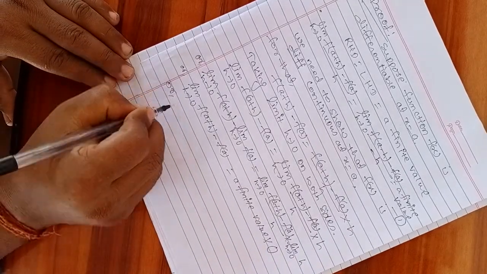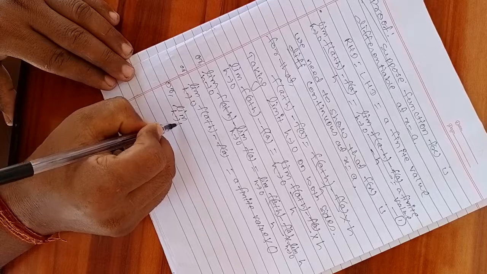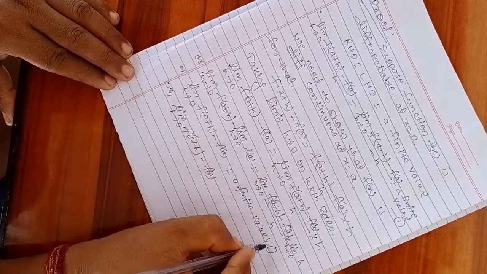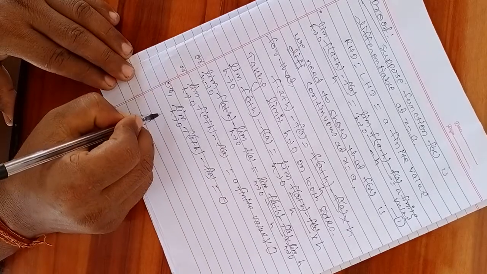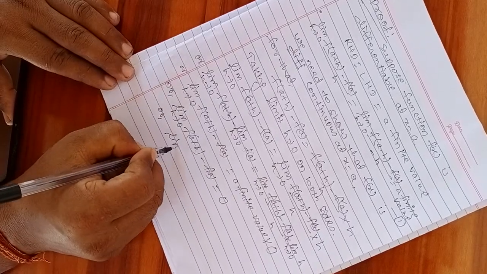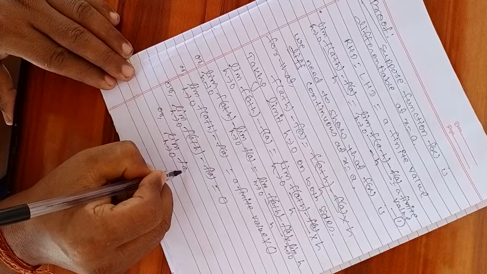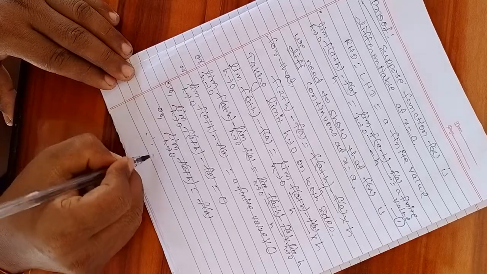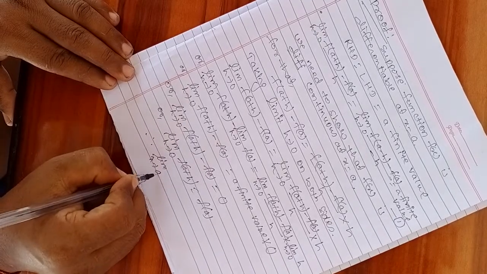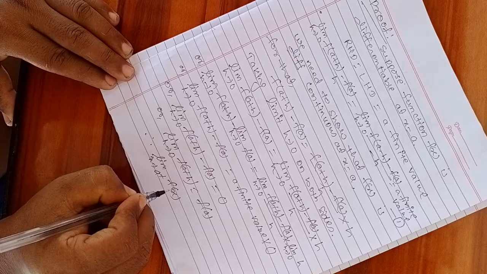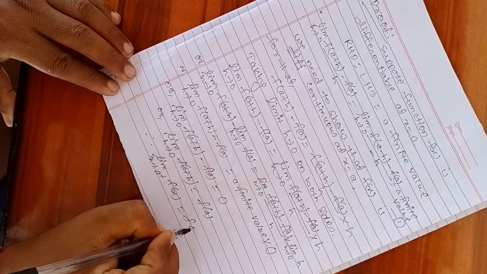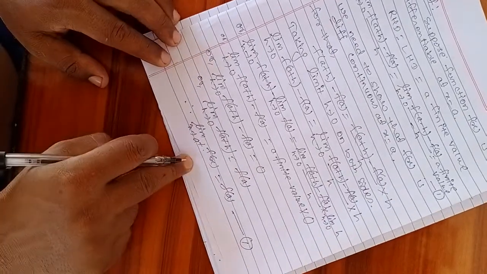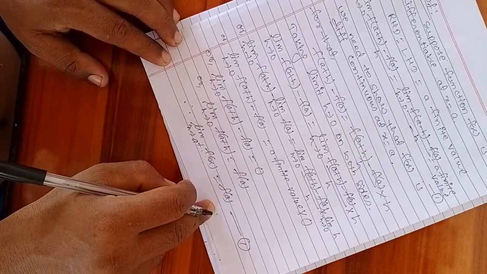Then limit h tends to 0 f(a+h) minus f(a), multiplied with 0 as a finite value, gives 0. That means limit h tends to 0 f(a+h) equals f(a). This is called the limit x tends to a positive of f(x), the right hand limit, which is equal to the functional value f(a). Suppose this is 1. Now the right hand limit is equal to f(a).